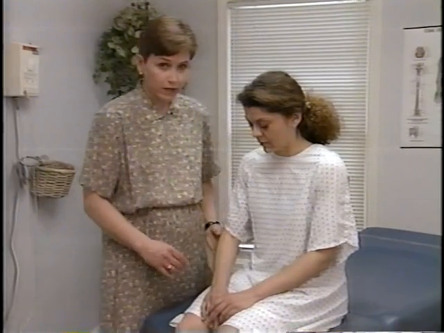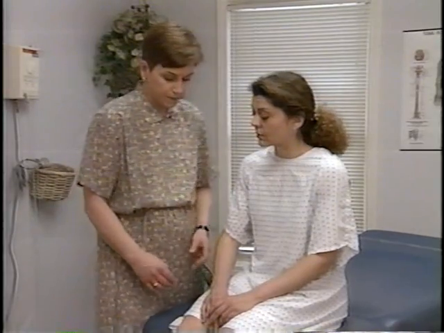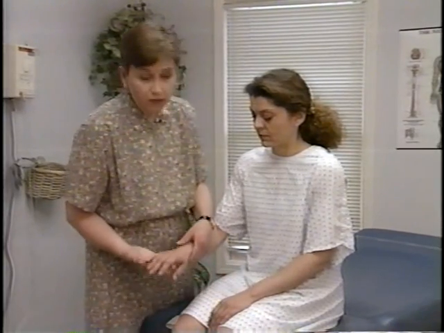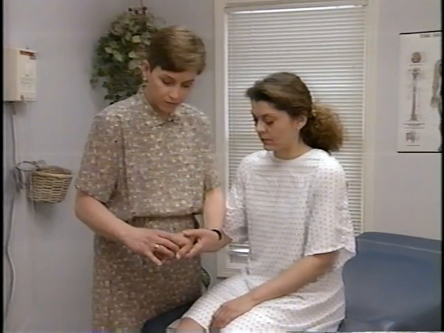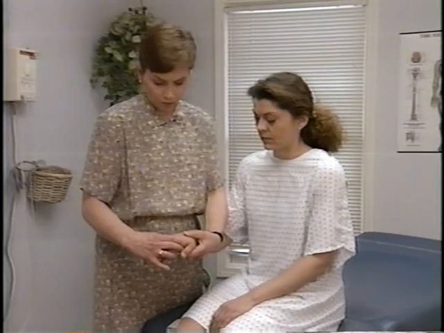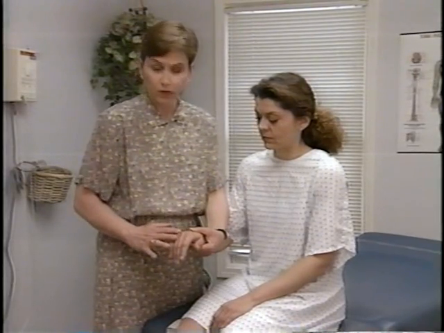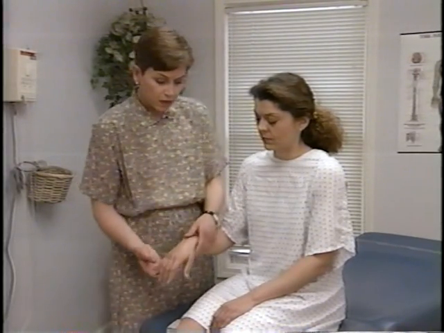The other findings that you might see in reflex sympathetic dystrophy are swelling of the distal extremity, particularly in the hand. The patient may have excessive tenderness to even mild compression of the MCP or knuckle joints of the hand.